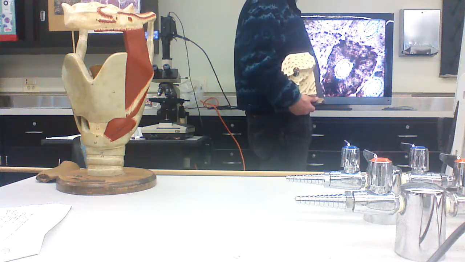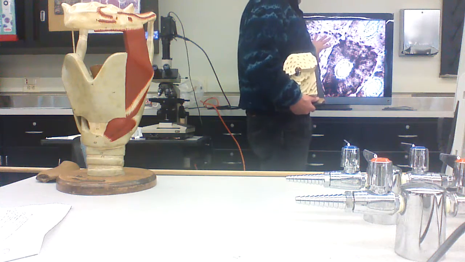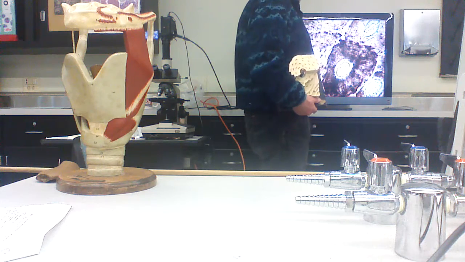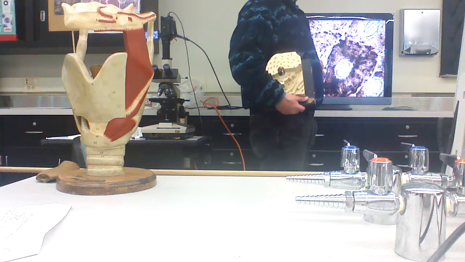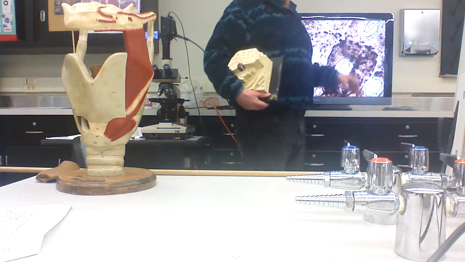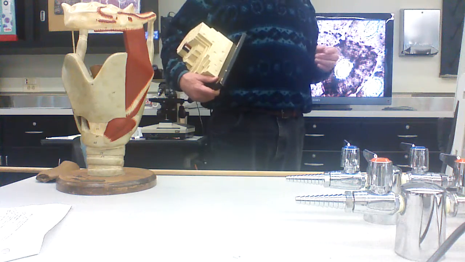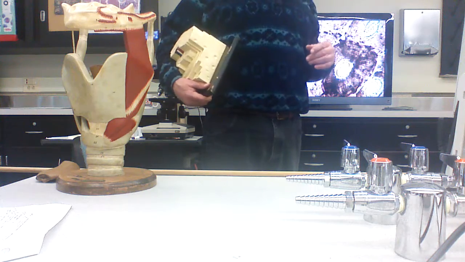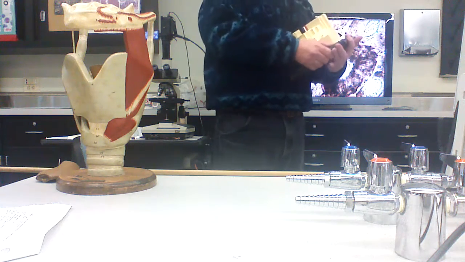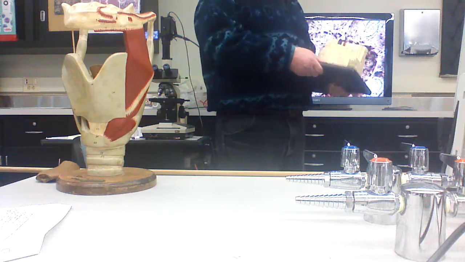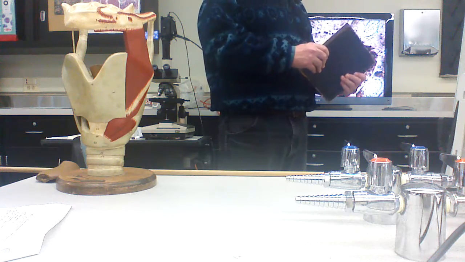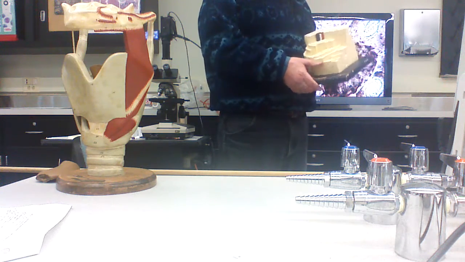That cylindrical unit is an osteon. This central canal, which you're looking at now, is called a haversian canal, capital H-A-V-E-R-S-I-A-N.